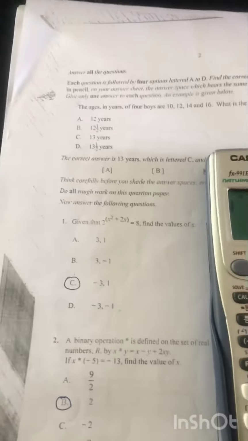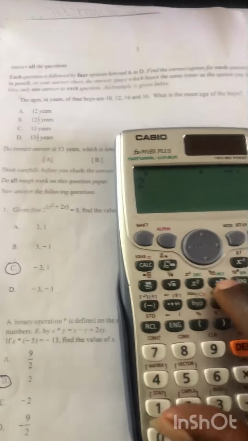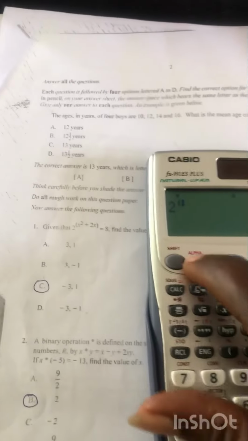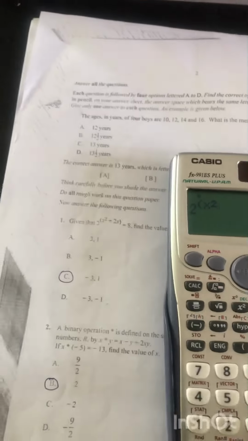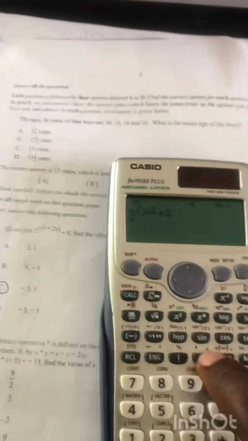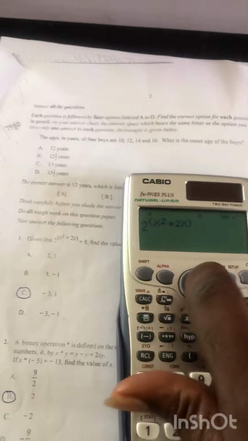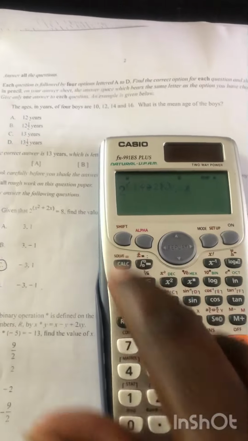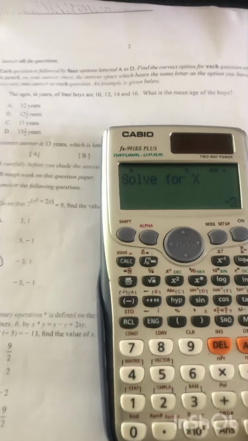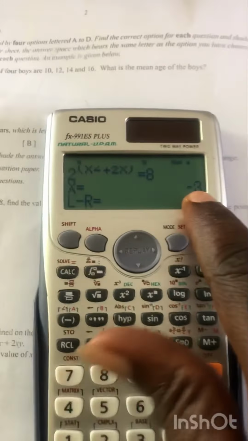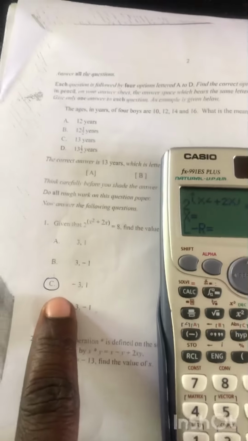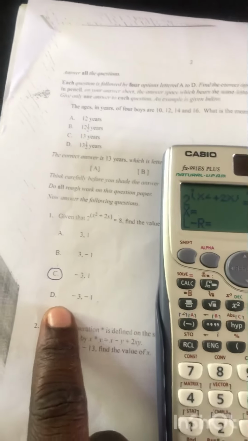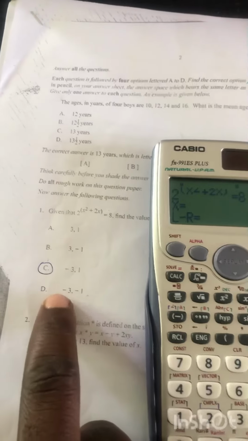Question one says we are supposed to find x. We just type the equation straight: 2 raised to the power bracket open alpha x squared plus 2 alpha x bracket close is equal to 8. I press shift solve for x, and I press equal to; x is equal to -3 appears. When we check the answers, it's C and D that have the -3 inside. The rest is -1 or 1.